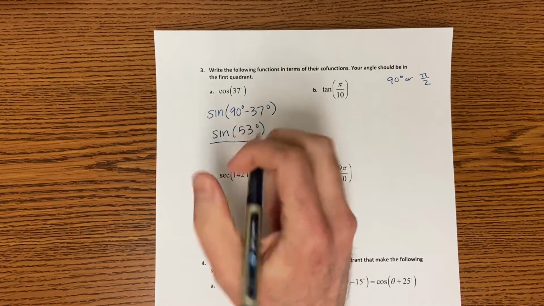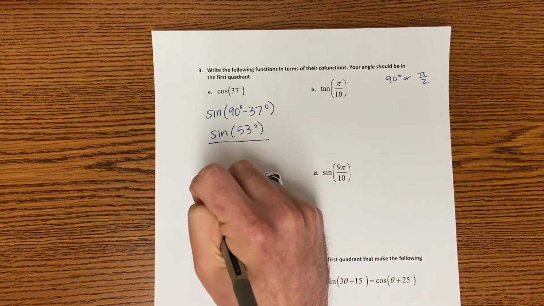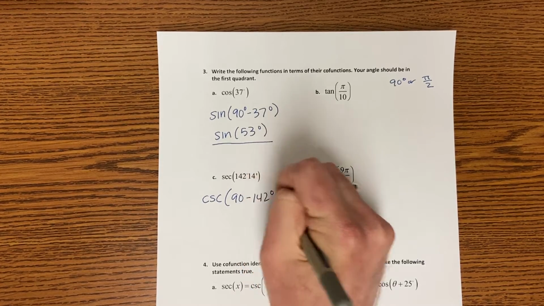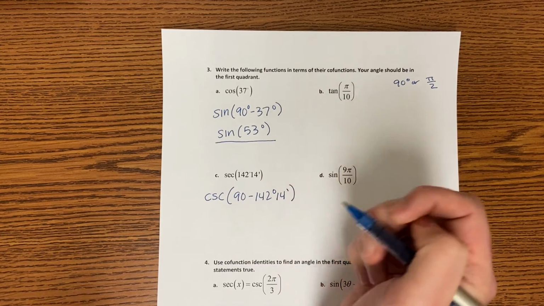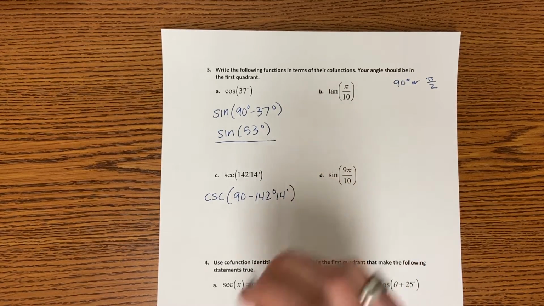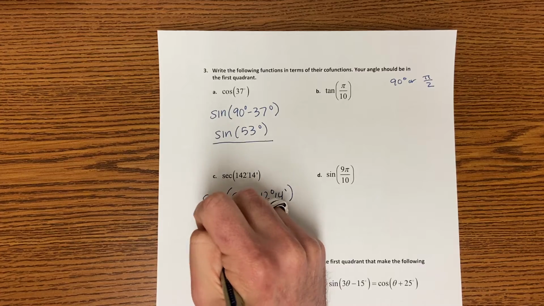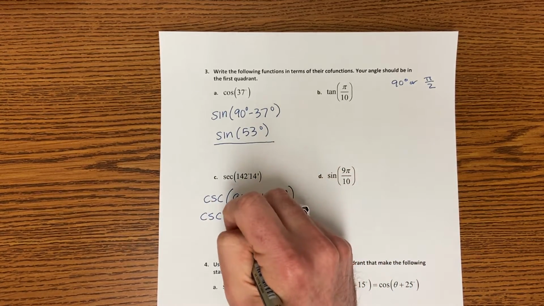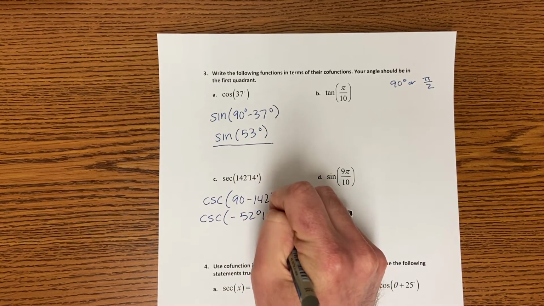For example, the secant of 142 degrees and 14 minutes, its cofunction is cosecant, and if you did 90 minus 142 degrees and 14 minutes, technically speaking, if you subtracted that, it would be negative 52 degrees and 14 minutes.